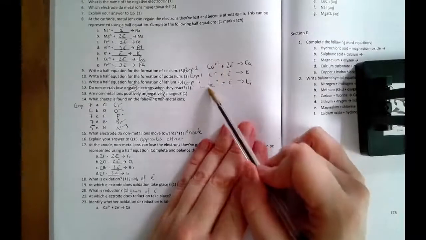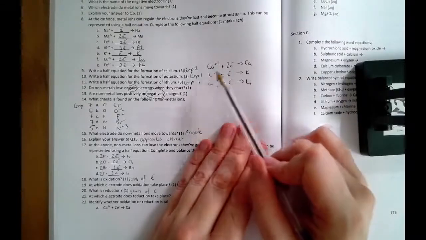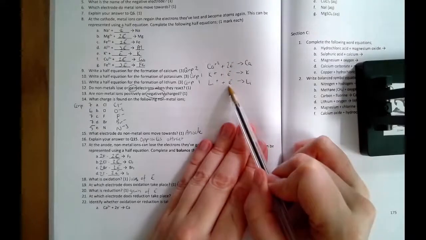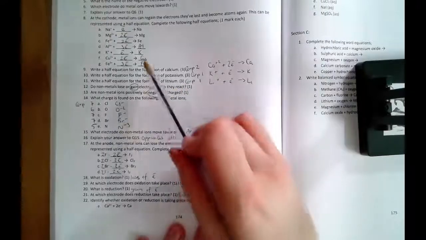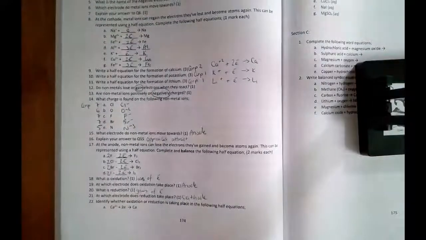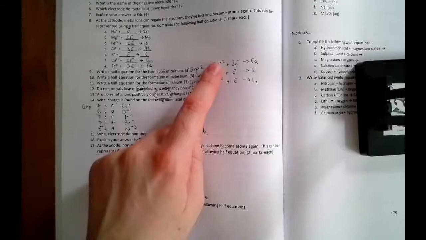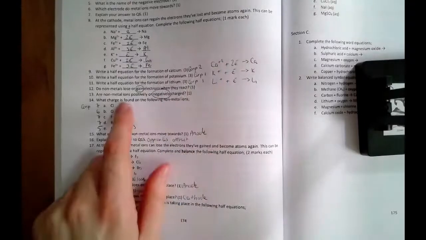So ions are on the left. You're starting with the ion. You give the metal ion back the electrons it lost, and it becomes an atom again. They're the metal half equations. Metals are always positively charged, so you give them electrons back.